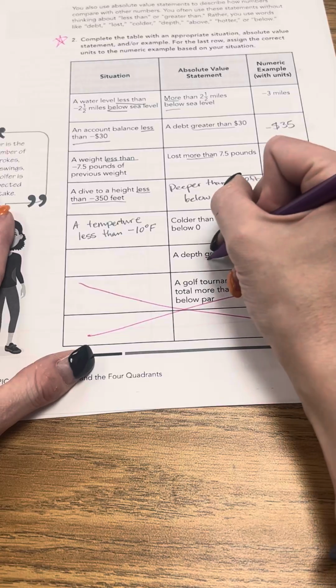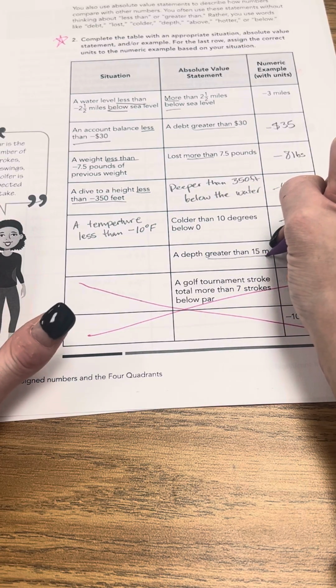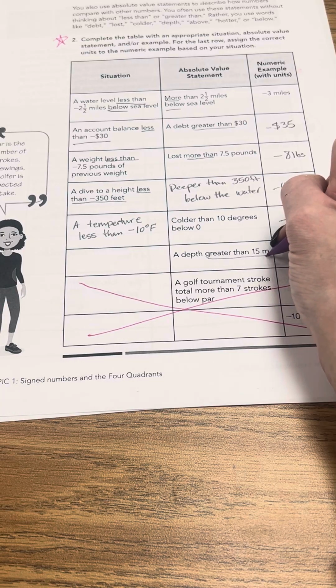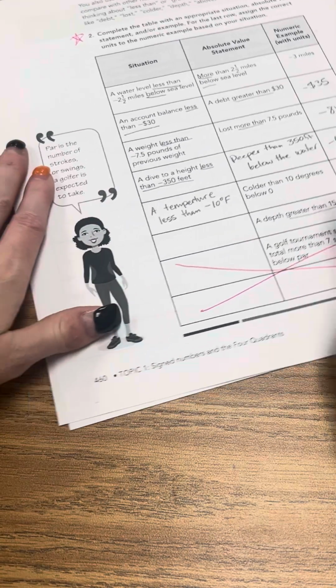A depth greater than 15 meters. A depth, so that means it's negative and it's greater than the negative. So it could go just 16 meters. Okay.